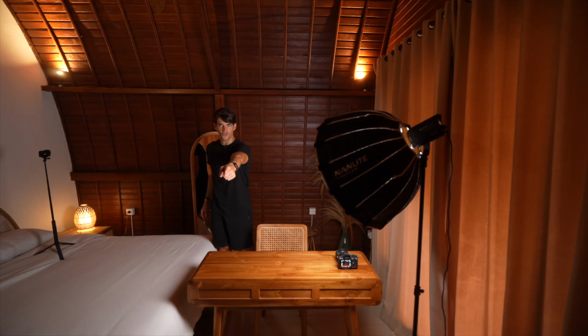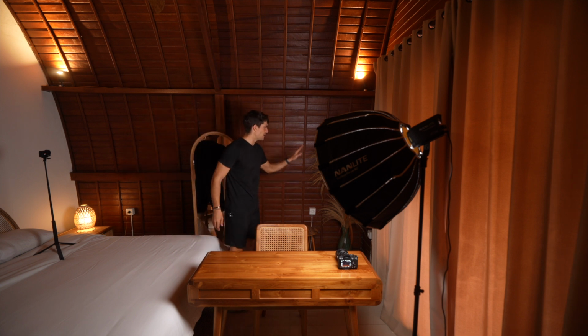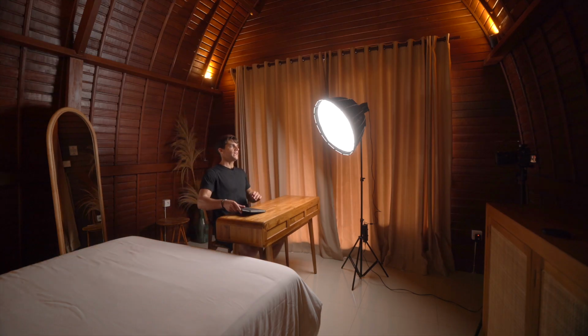Because the camera is gonna be right there, I'm gonna be sitting here. This is the background I need to design. We're gonna try to keep the mirror right here. We're gonna try to keep the plant right there. Then one more thing that I wanna do already to try to control the camera from where I am right now is to link my iPad with the camera.